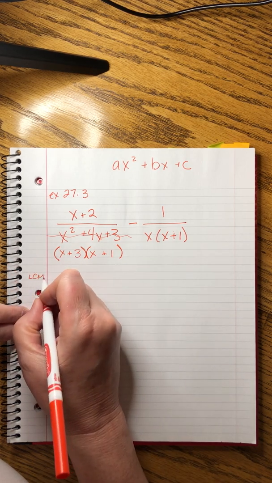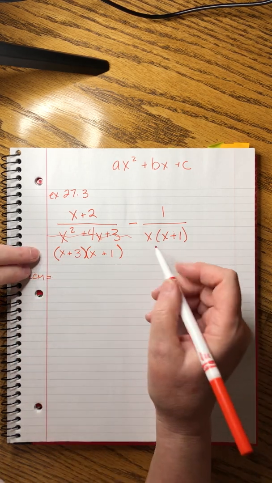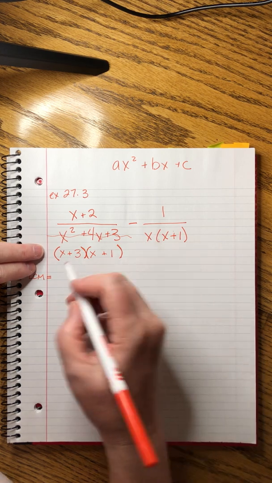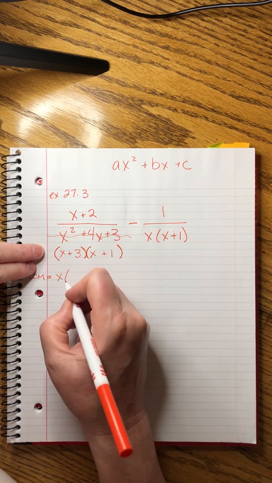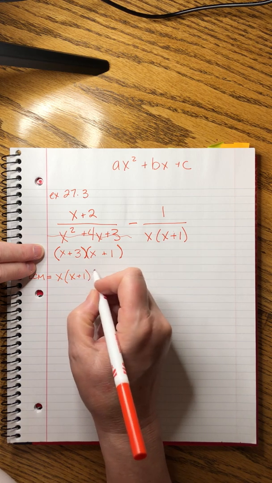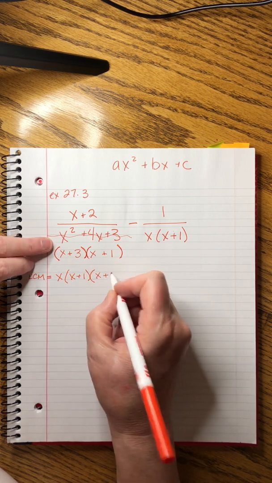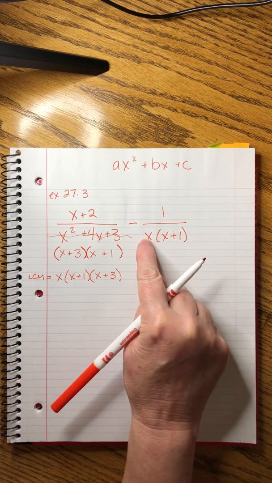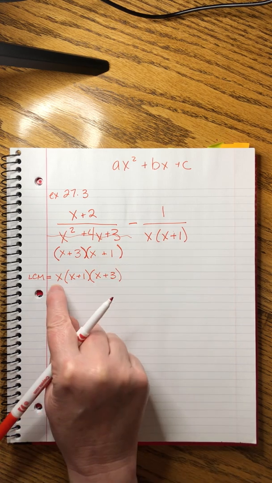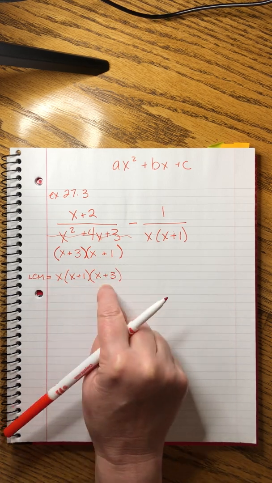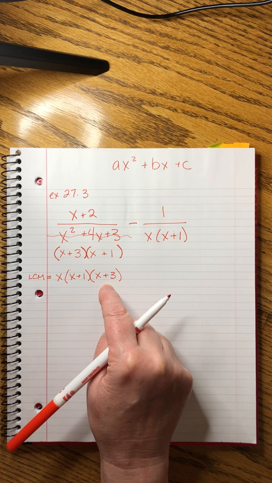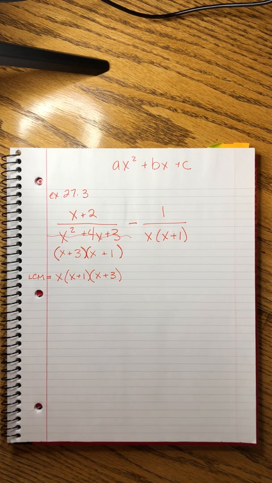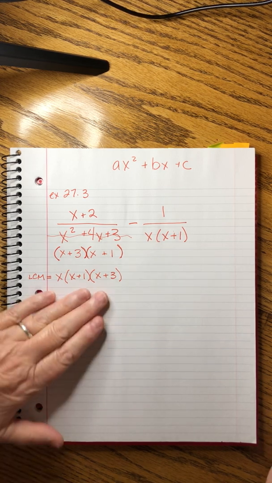So for my least common multiple, I can put together, I'm gonna choose the x and the x plus 1, and then I can multiply that by the third factor, which is x plus 3. There's adding within the binomials, but all the binomials are being multiplied. So that allows me to create a least common multiple that looks like that, which is a far better thing than having to start over with all of these. We can do it like this.